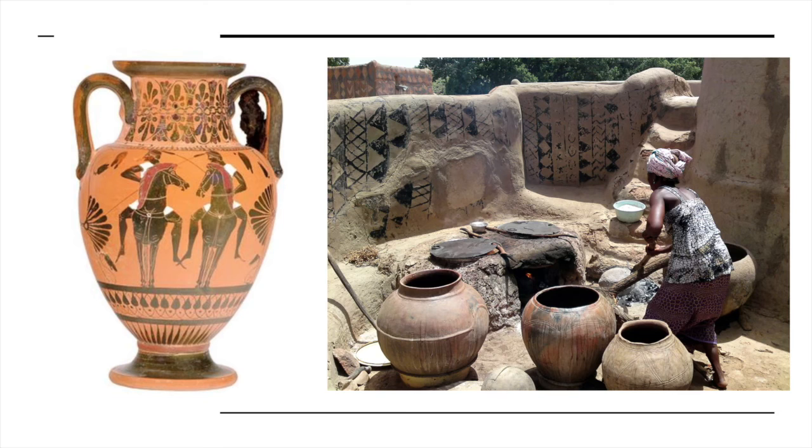Now look at these two hand-built pots next to each other. What is the same? Pause and think about that now. After you've thought about what is similar between these two pots, now I want you to think about what is different. Pause and think about that now.